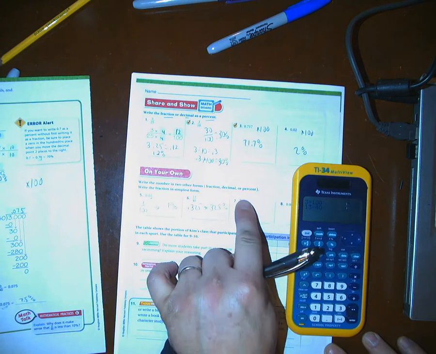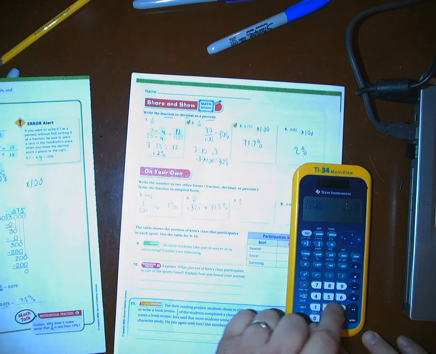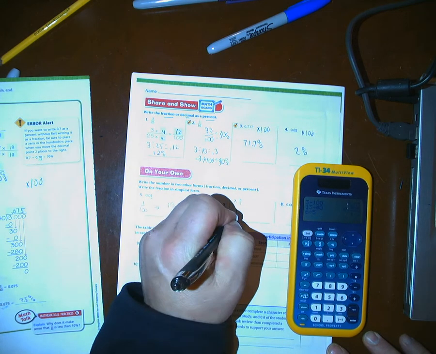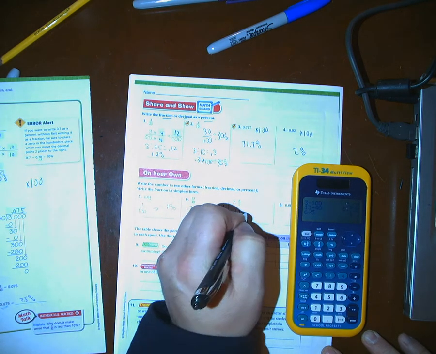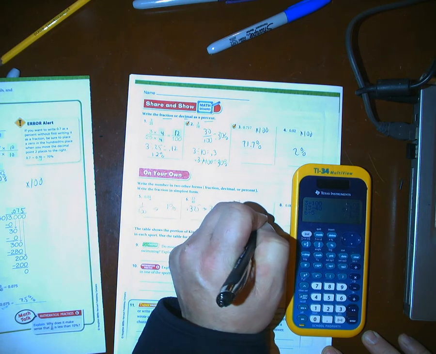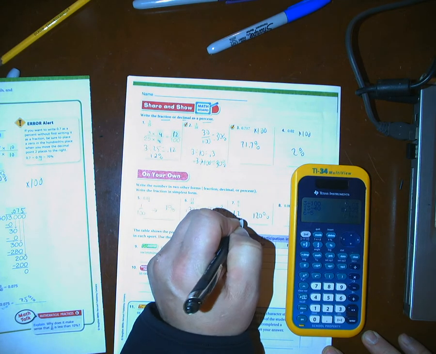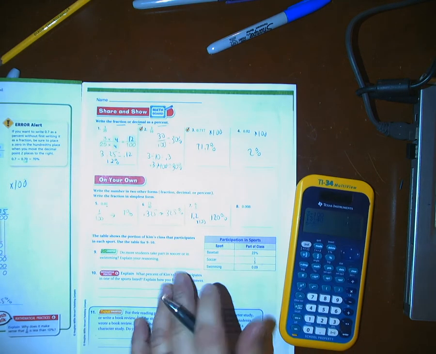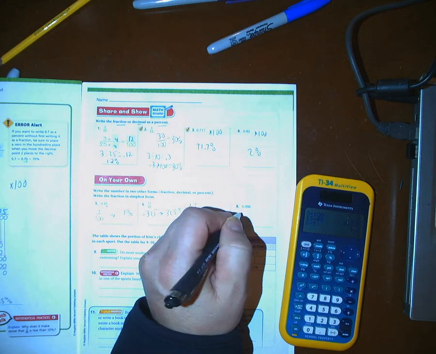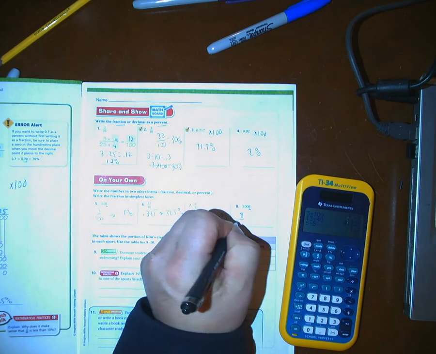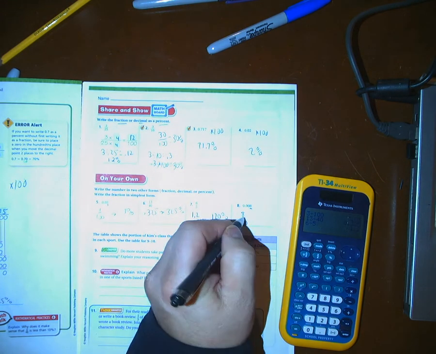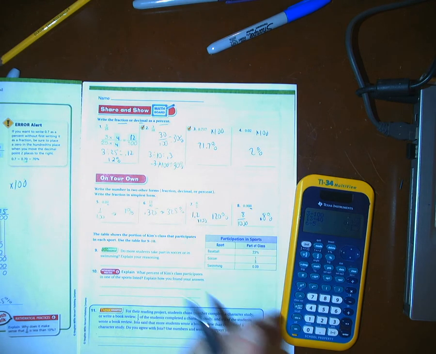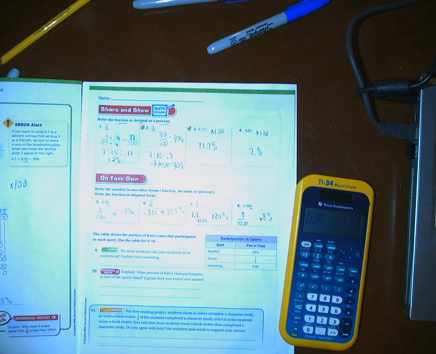One thing to notice here is 6 is greater than 5. So 6 divided by 5, we have more than 100%. It's 1.2 as a decimal, times 100 is 120%. You know that because you got 6 out of 5 on a quiz or something like that. Now we have a decimal. So as a fraction, that's in the thousandths, 8 over 1,000. 0.008 times 100, 0.8%. That is less than 1.